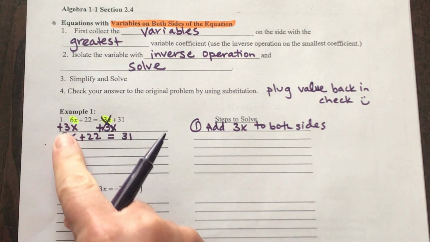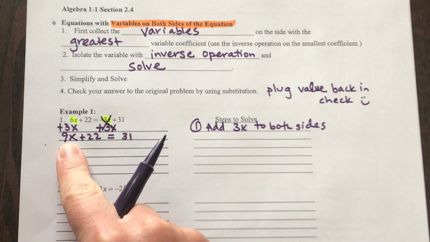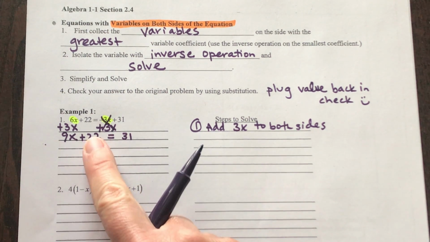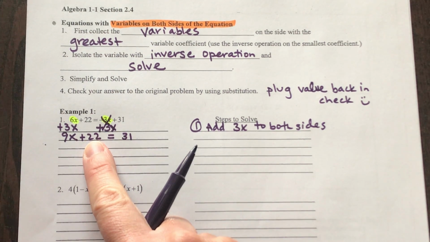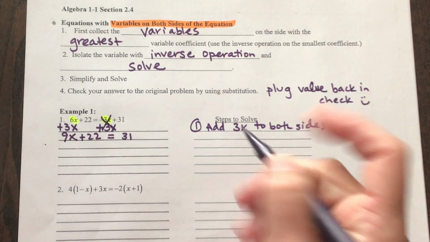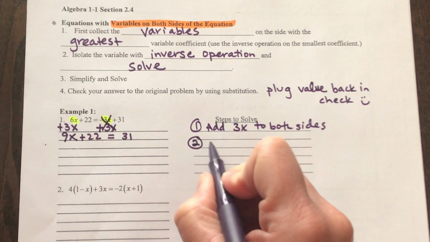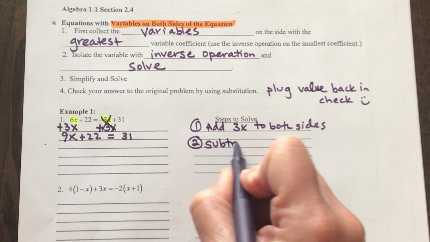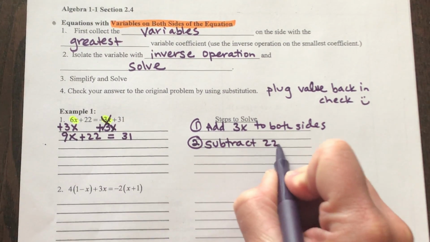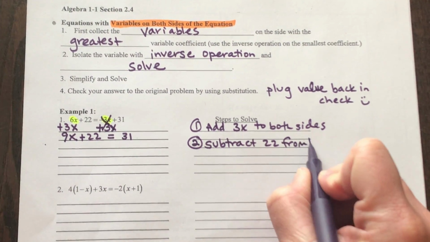Now that I have all my x's on one side of my equal sign, I need to move the constant to the other side. So again, I'm going to do an inverse operation here with this 22. So step number two would be to subtract 22 from both sides.